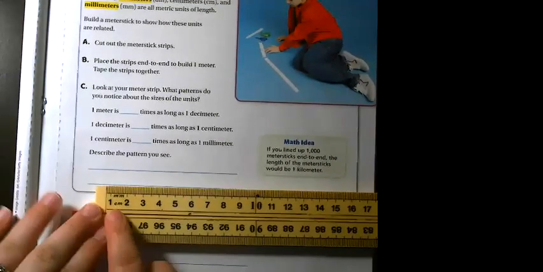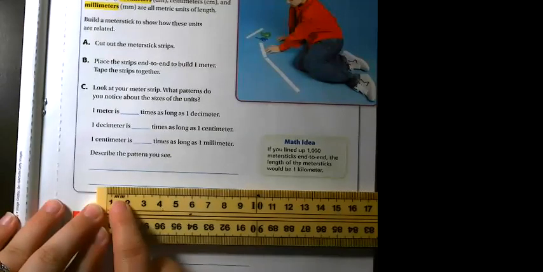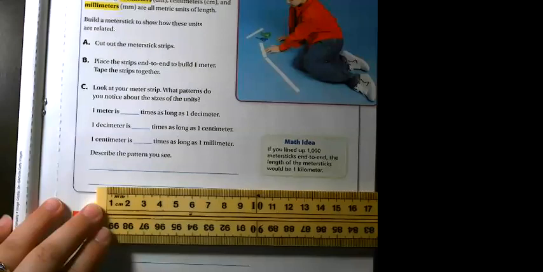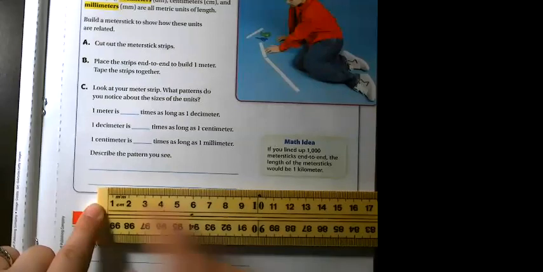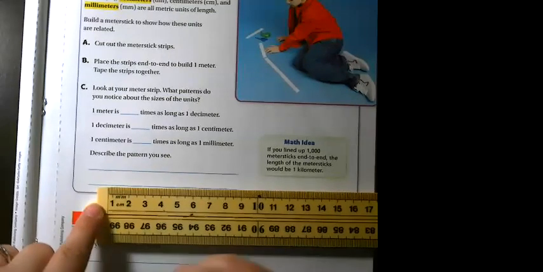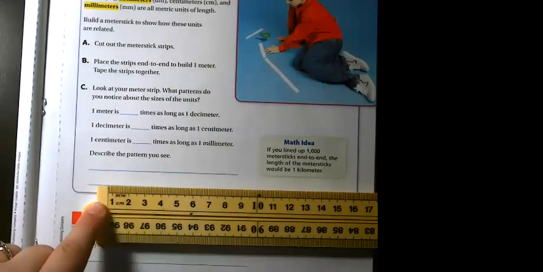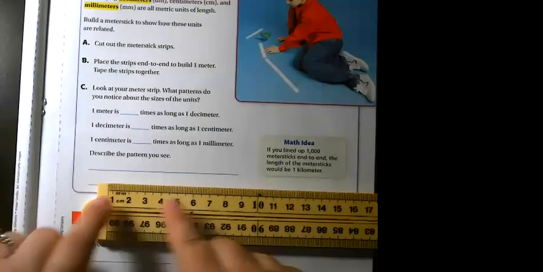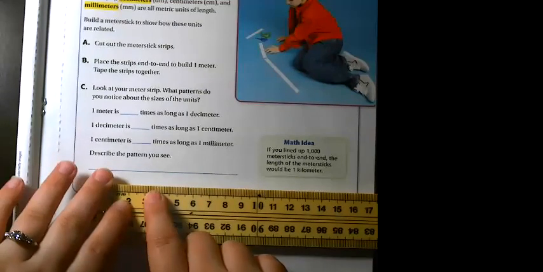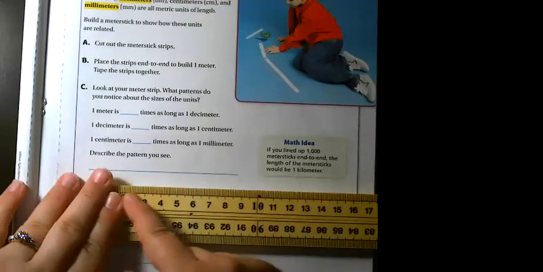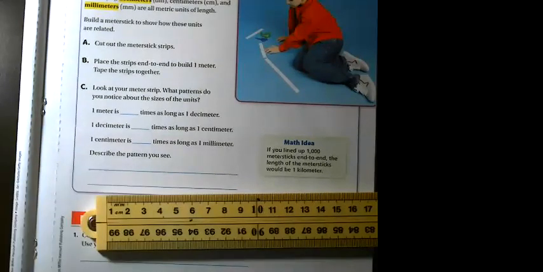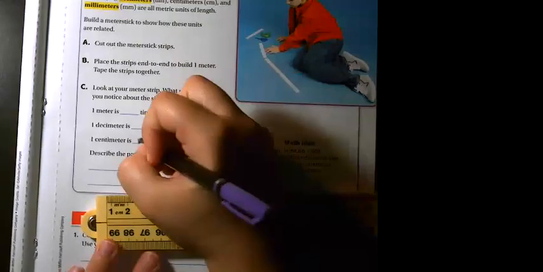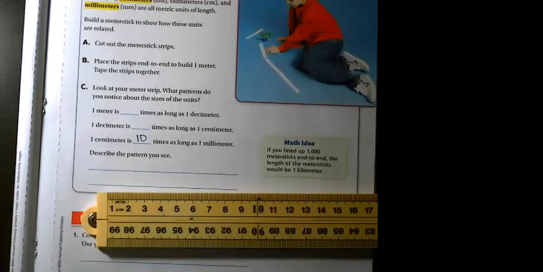Okay, so if you look at my ruler here, you can see centimeter and you can see millimeter, mm. Now the big numbers are centimeters, the big lines. All these little teeny tiny lines, those are millimeters. So if I counted from the 2 centimeter to the 3 centimeter, I could count 1, 2, 3, 4, 5, 6, 7, 8, 9, 10. There are 10 millimeters in a centimeter. So a centimeter is 10 times as long as a millimeter.